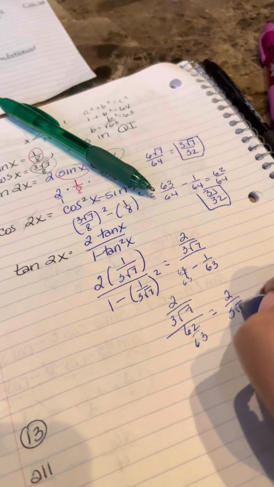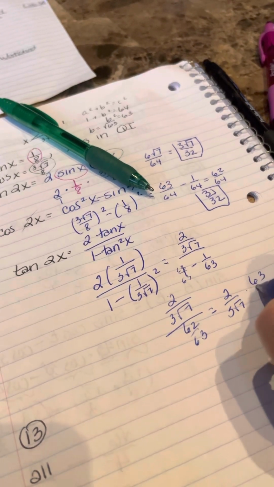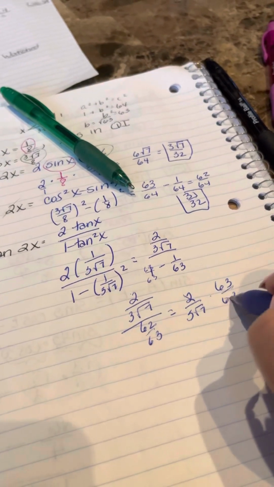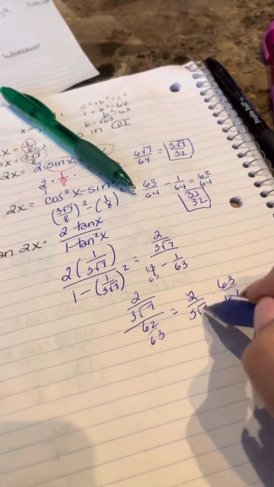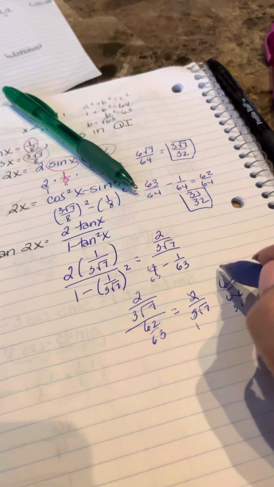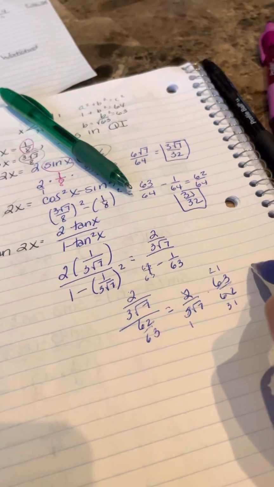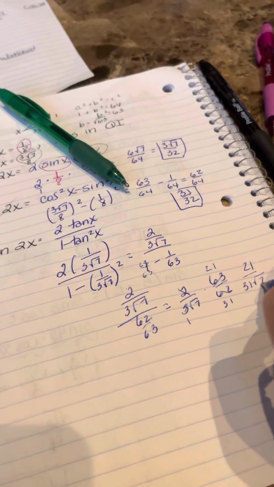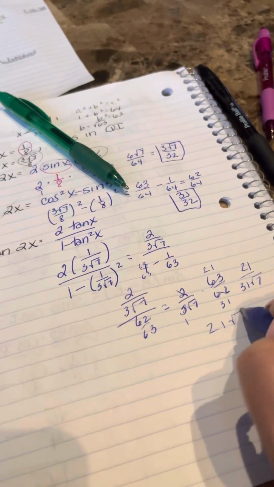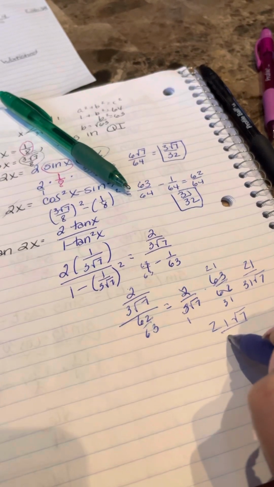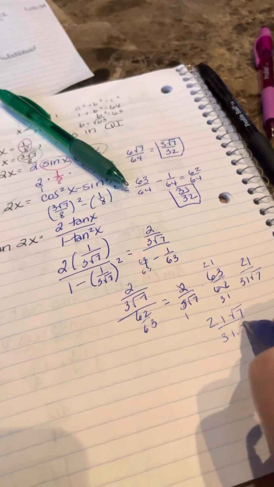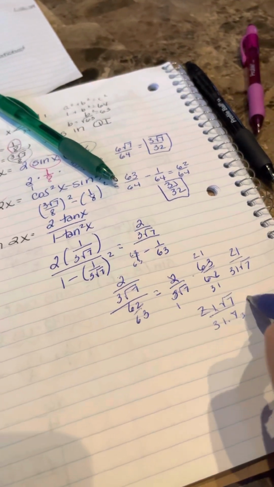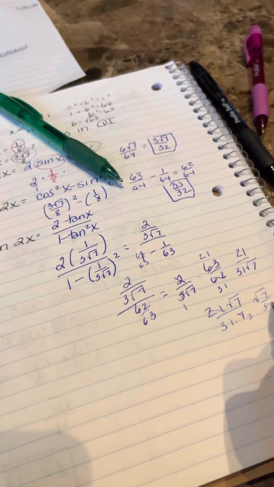Multiply by the reciprocal. You can cancel here. You can cancel here. So you end up getting 21 over 31 square roots of 7. Rationalize that. I'm going to reduce that. So we get square root of 7 over 39.